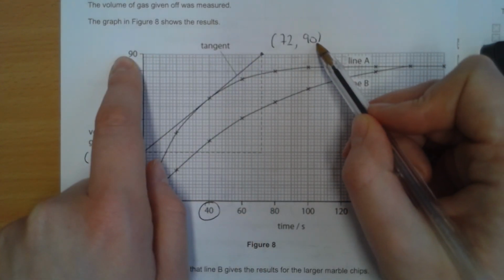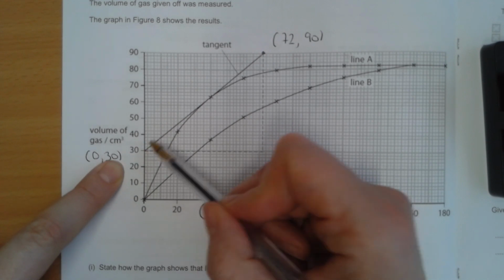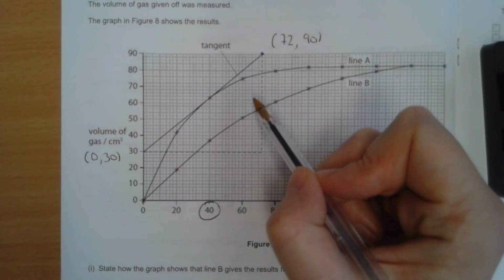So this point right here is at 72, so I can read that on the x-axis, and on the y-axis it's at 90. And this point down here on the x-axis is 0, and on the y it's 30. So they're really easy points to read. They're not in between a square.